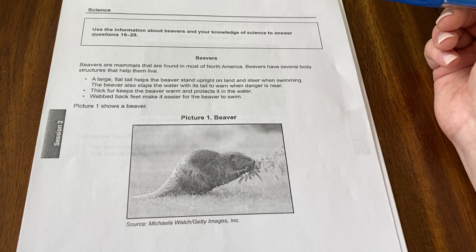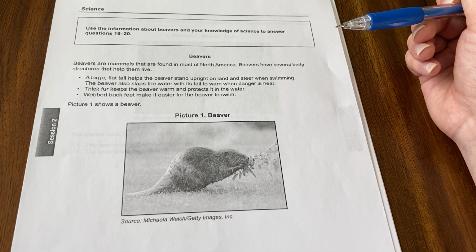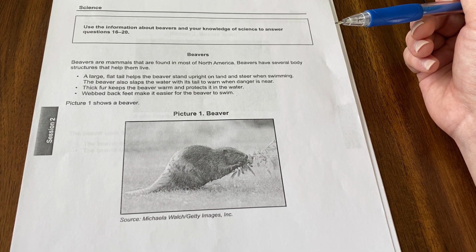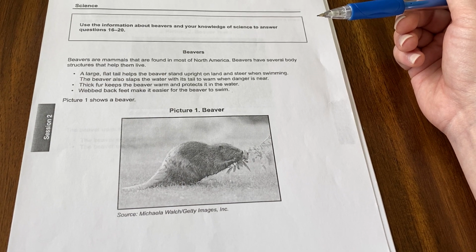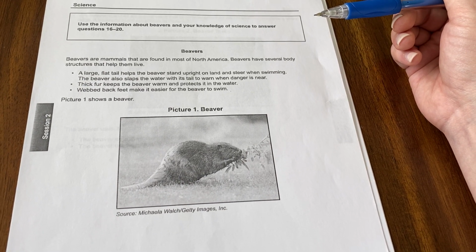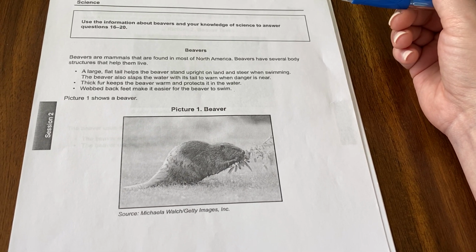Some of y'all in the last writing, you told me the answer, but remember, when we go to write for science, we need to have our claim, we need to have evidence, and we need to have reasoning. So make sure that you're really taking the time to practice your claim, your evidence, and your reasoning.